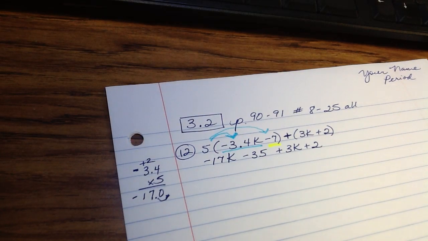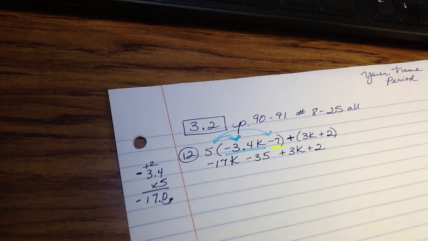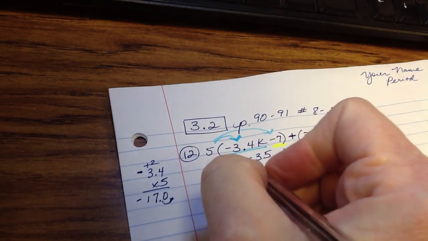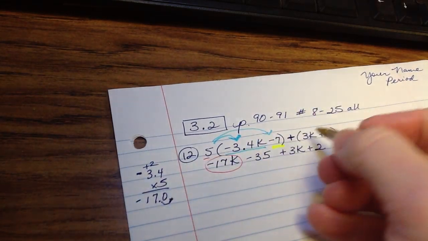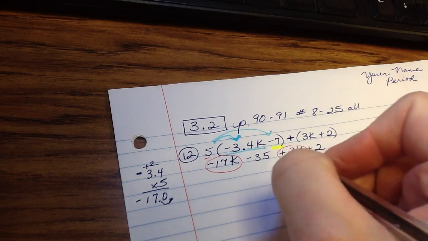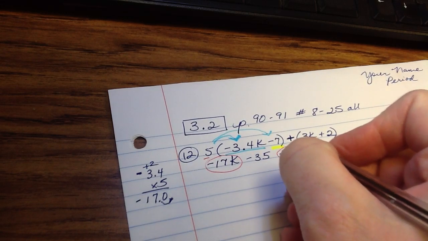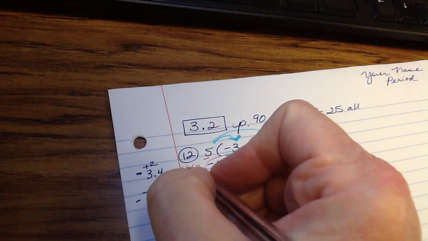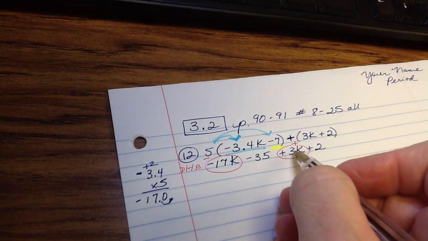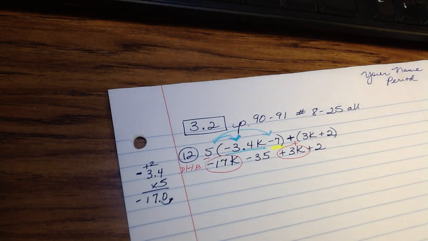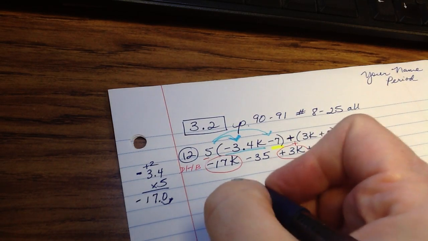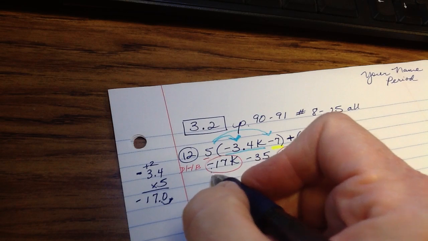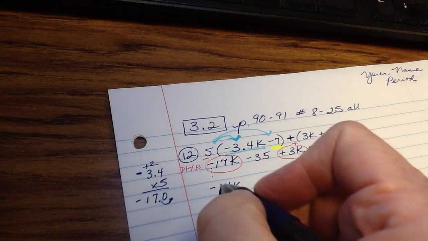Now I'm looking, and I can see that I've got 2 different things to combine for each house. I've got -17k, that's a negative term. Again, I'm doing circle, label, choose, use. And +3k, that's a positive term. So for those 2, I'm going to use different, subtract bigger in my head. 17 minus 3 is going to be 14. So I've got 14k. The bigger one was negative, so it's going to be -14k.